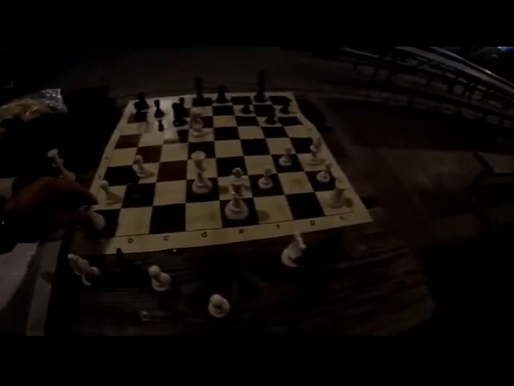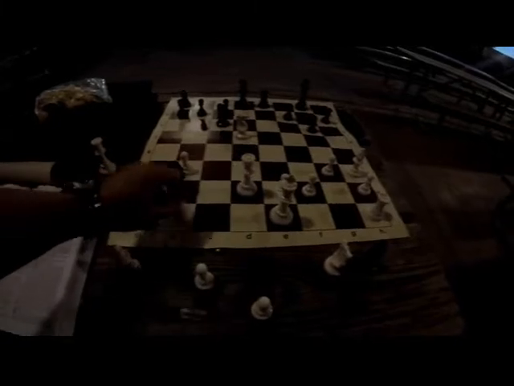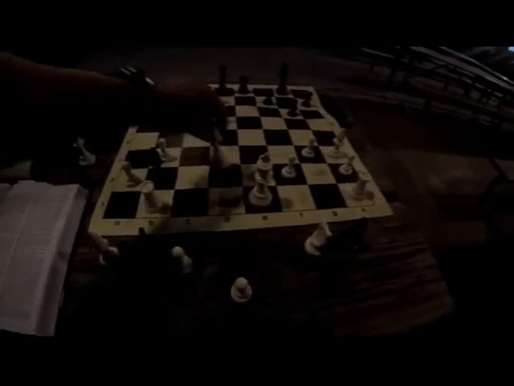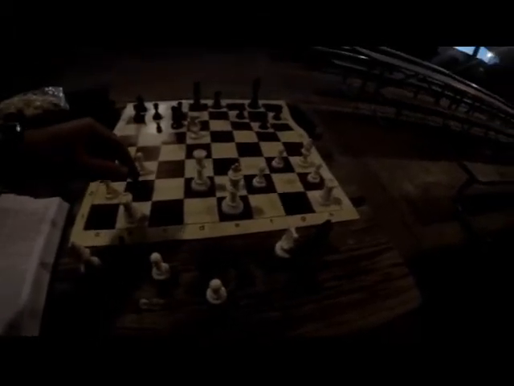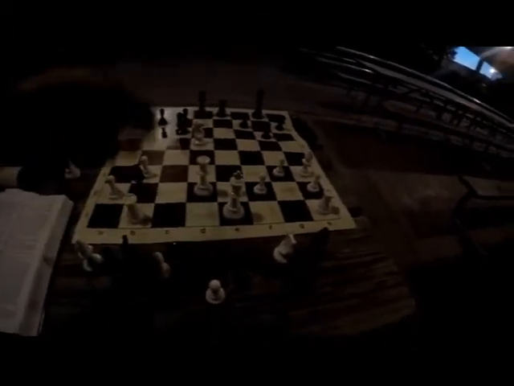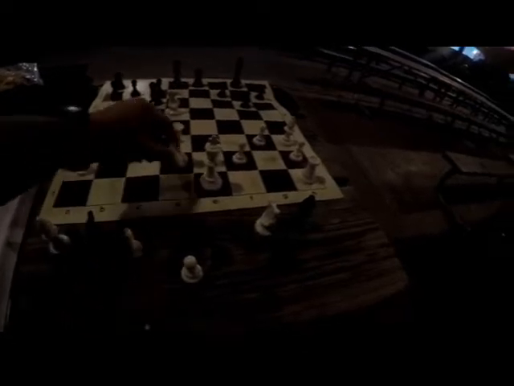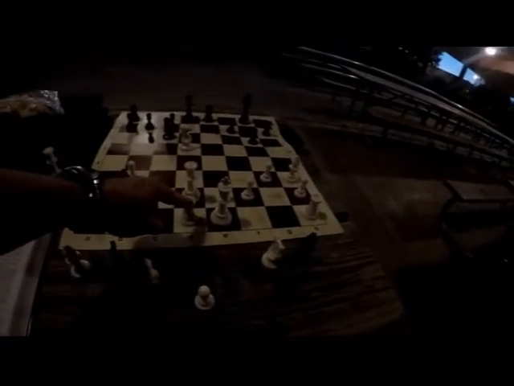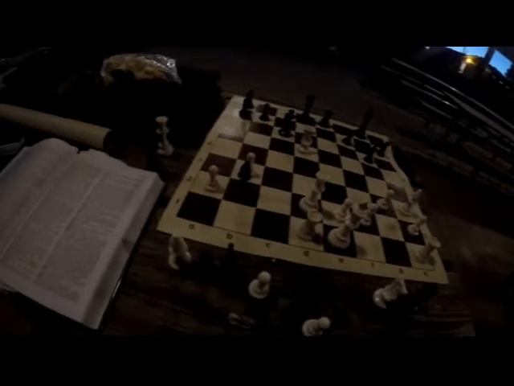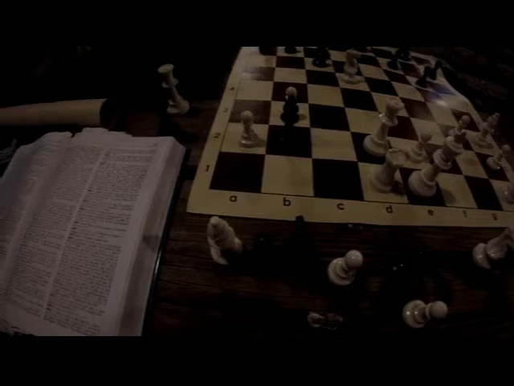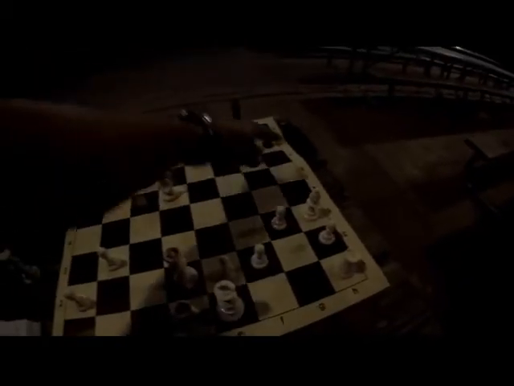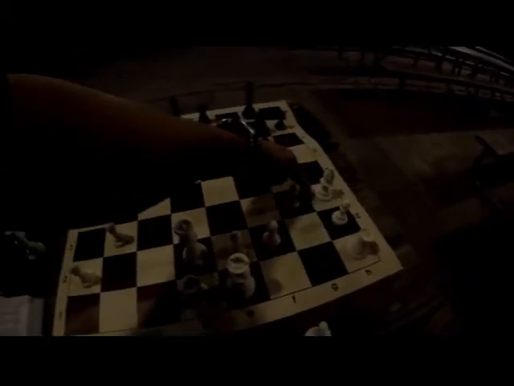Well, from here you've got two choices. If you don't want the queen to just take the bishop, and then they're going to take your knight, you're just going to trade one for one. You've got to pretty much do that, which is a forced move. Then bishop will retreat.